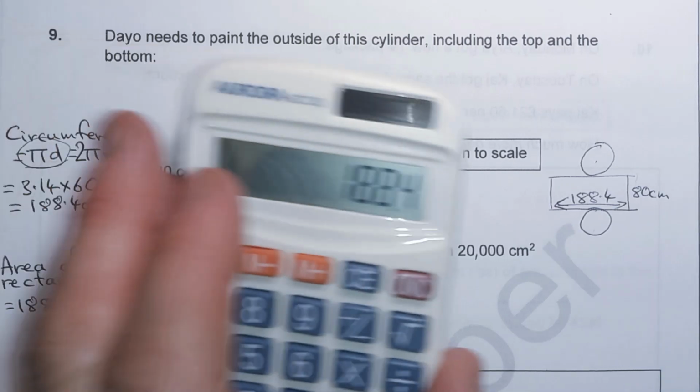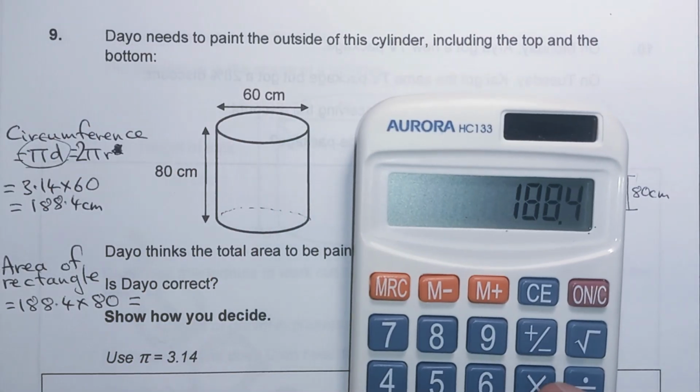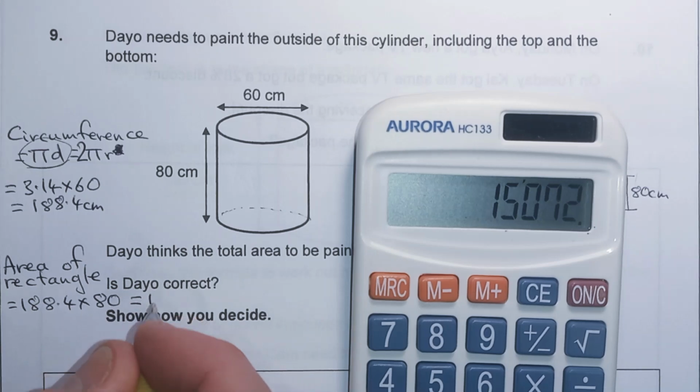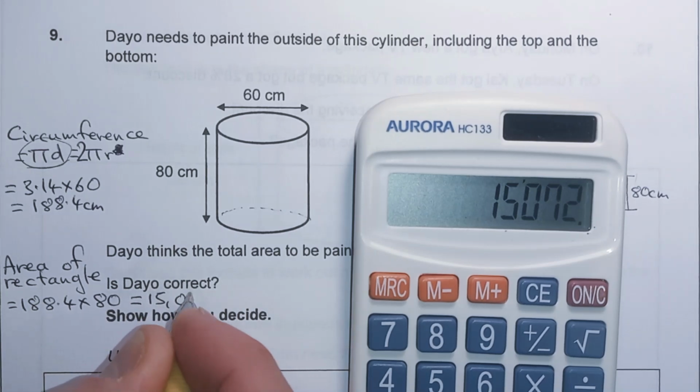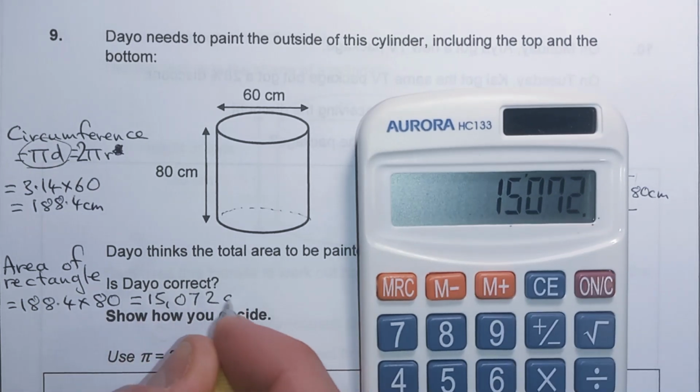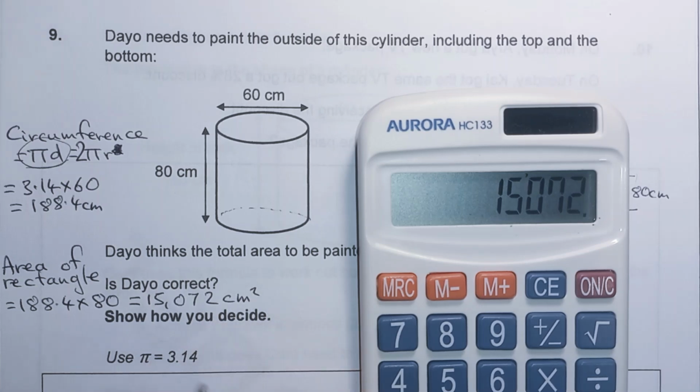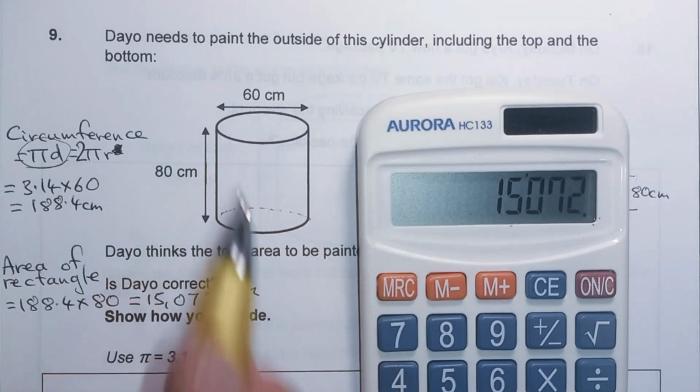We've still got that in the calculator, times 80 is 15,072 centimetres squared. Okay, so that's the first bit worked out. Now we want the area of our circles.